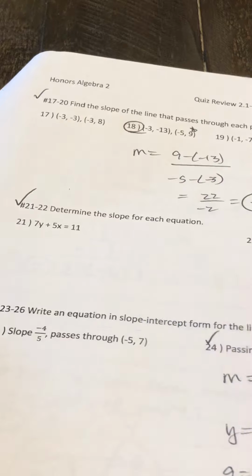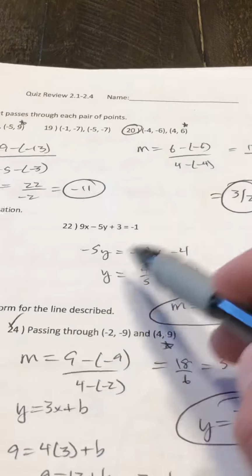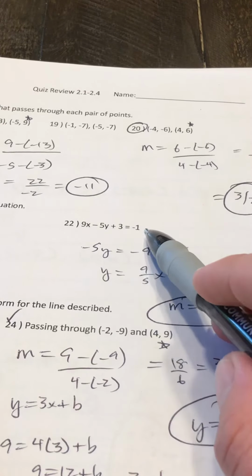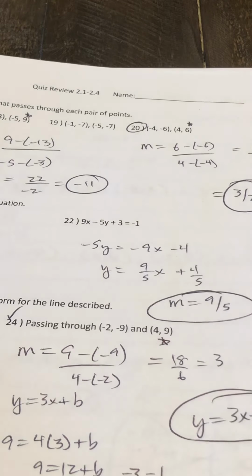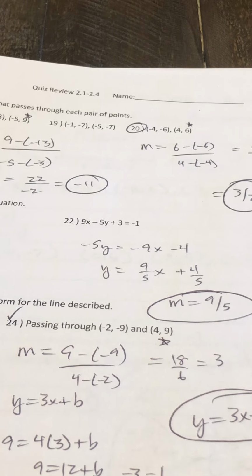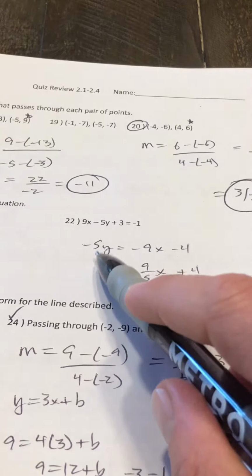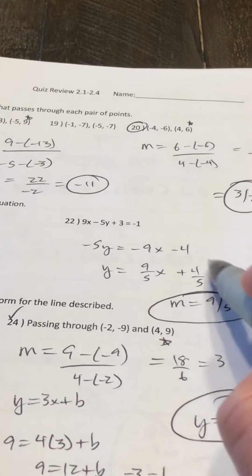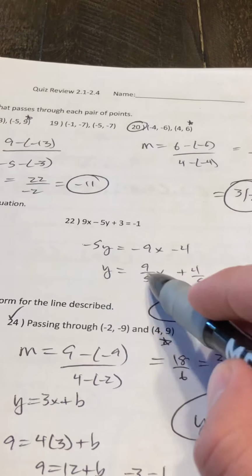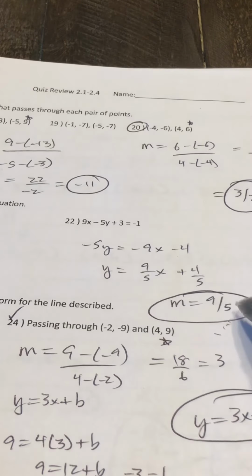Determine the rate of change or determine the slope. Just get it in slope-intercept form. I subtracted 3 and moved the 9x over. So -5y is equal to -9x minus 4. Divide everything by -5. Again, we don't really care about the y-intercept, but -9 over -5 is 9/5, and that's the slope.